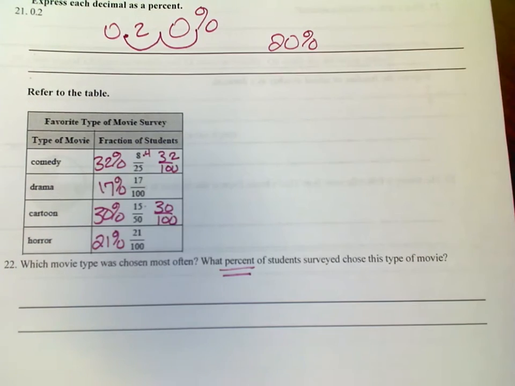32%. So which movie type was chosen most often? Which one was your highest percent? And what percent of students surveyed chose this type of movie? So choose which type of movie was the most often watched and the percent.